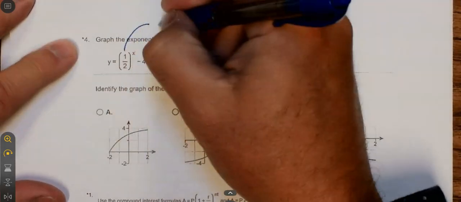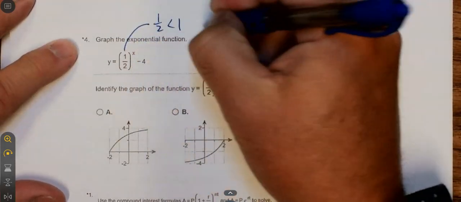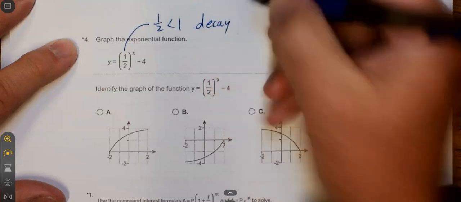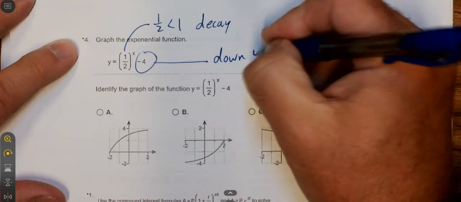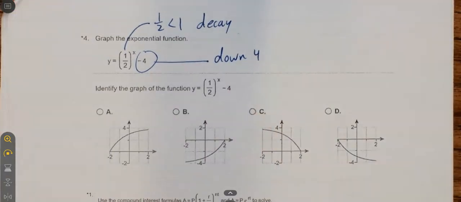Once again, we have 1/2 is less than 1, so that's decay. And we have a -4 on the outside, which means down 4. So we need to put these two things together to come up with the right picture.